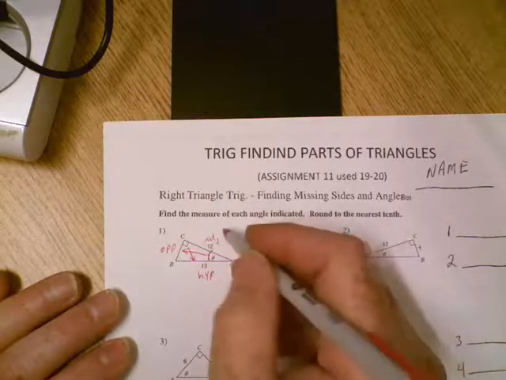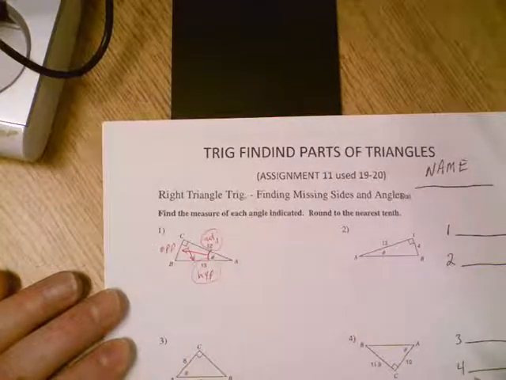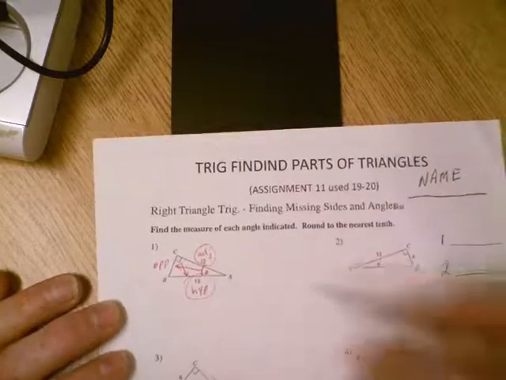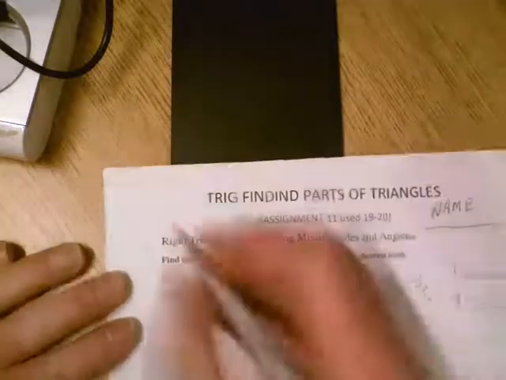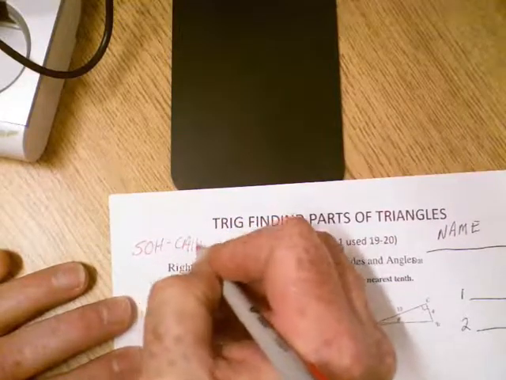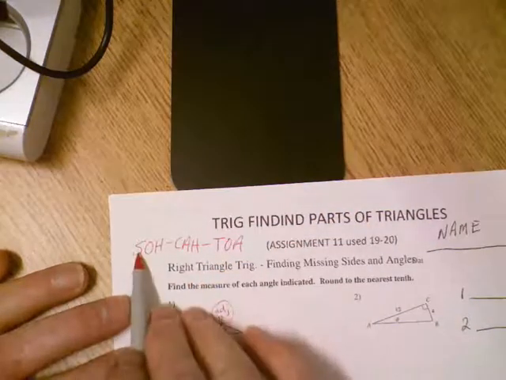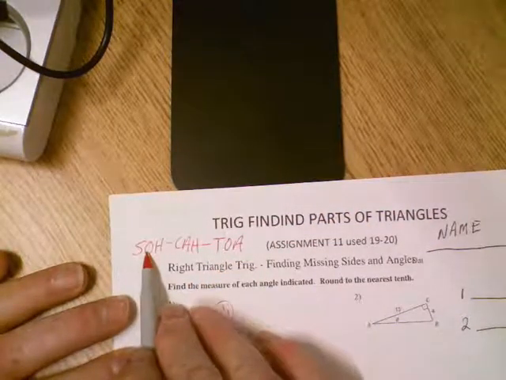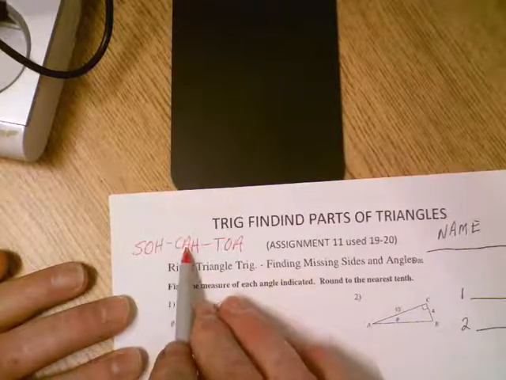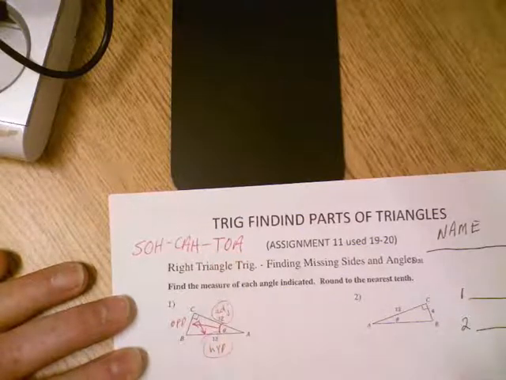Then you got to decide which ones you care about. Well, this time we're dealing with those 2 because those are the 2 that we know, and we're looking for an angle. So we're going to set up our trig ratio, and remember our SOH CAH TOA. S stands for sine. Sine is opposite over hypotenuse. Cosine is adjacent over hypotenuse. T stands for tangent, which is opposite over adjacent.